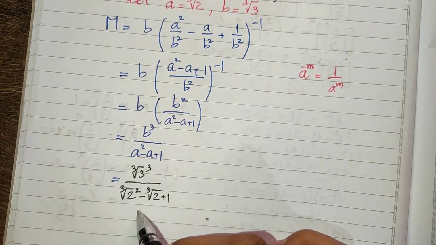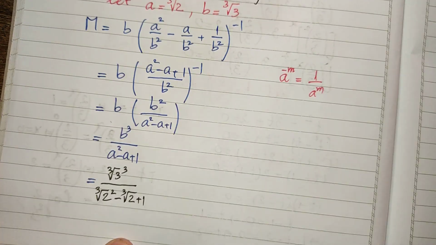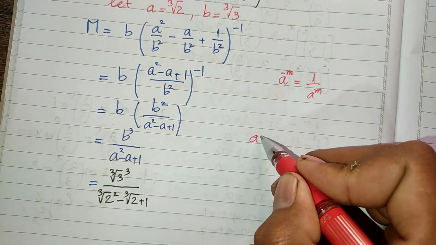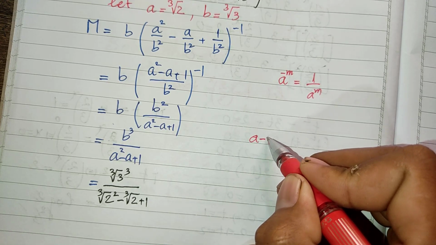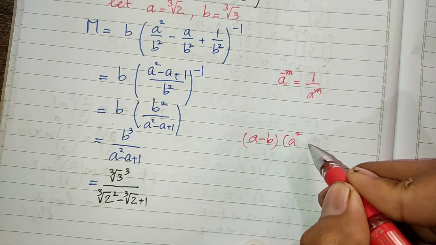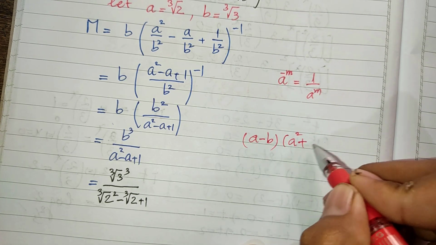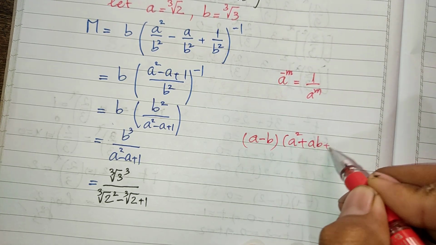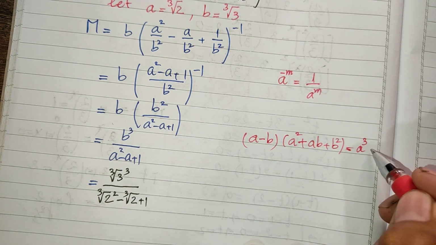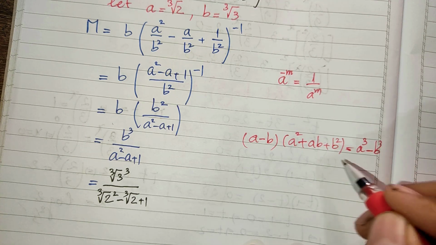Now we can use the formulas that we know. a minus b multiplied by a squared plus ab plus b squared is equal to a to the power 3 minus b to the power 3.